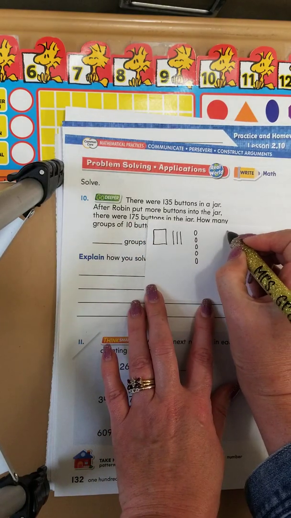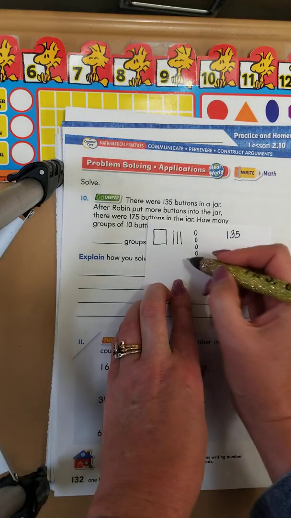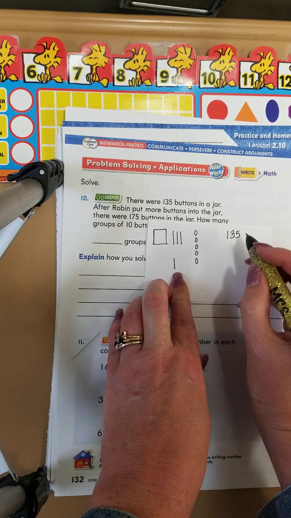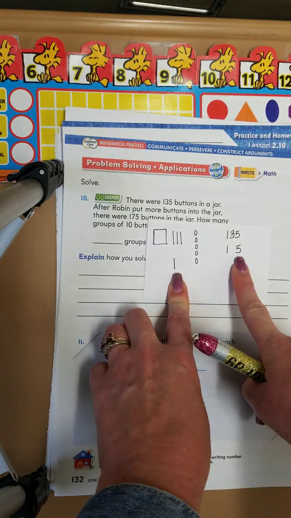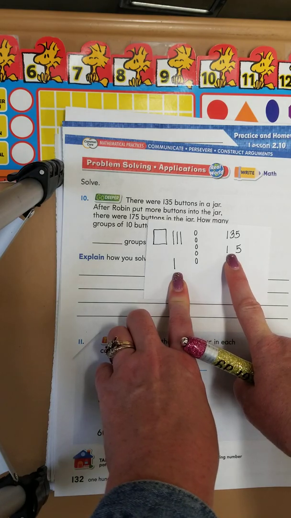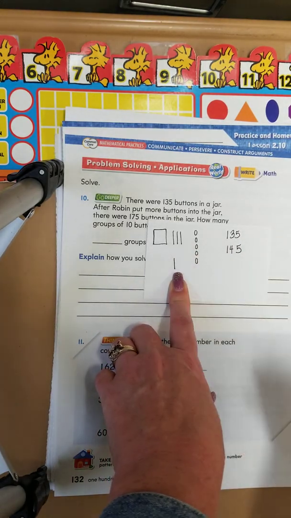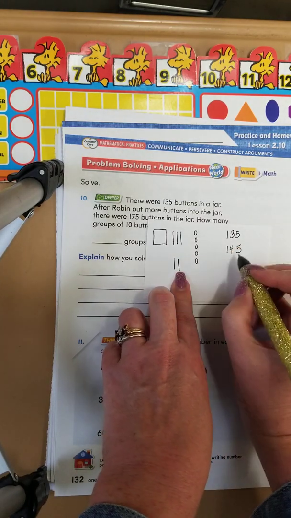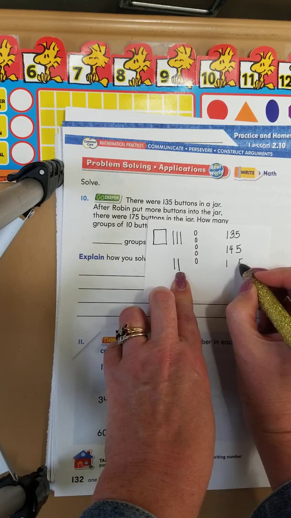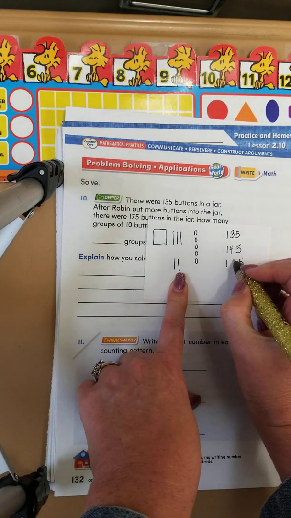So I'm going to write this down too. 135. Okay, so I'm going to add another 10 down here. And now my number becomes, let's see, my 100s stay the same. My 1s stay the same. It's my 10s that change. Okay, that's a 4, because I have 1, 2, 3, 4. Okay, I'm going to add another 10 stick. Now I still have 100. I still have 5 1s. And now I have 5 10s.